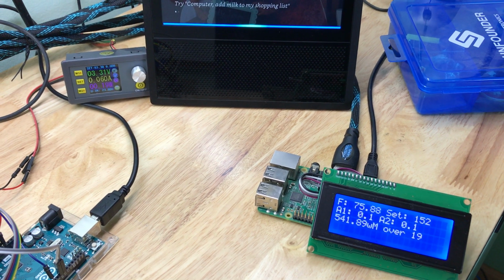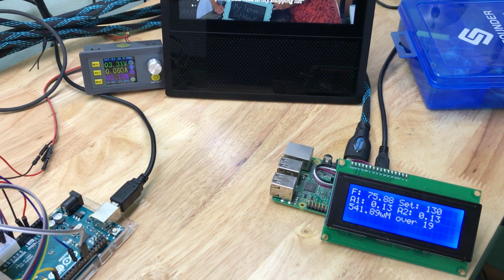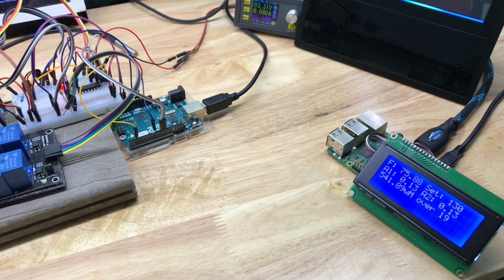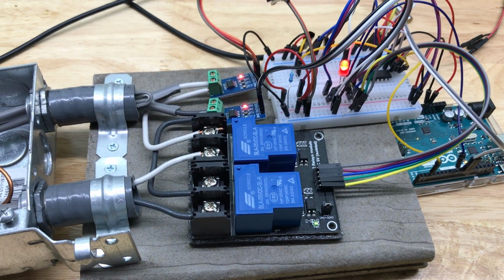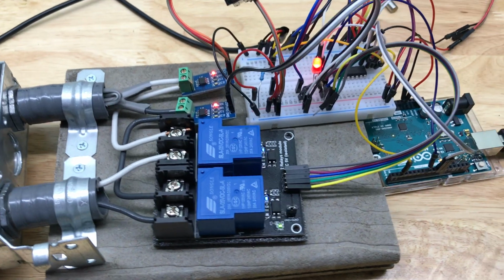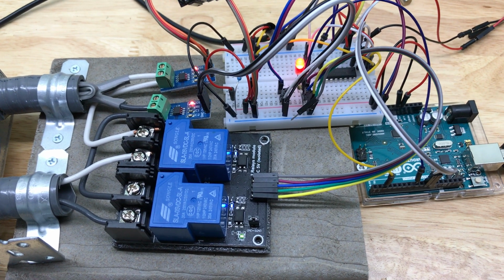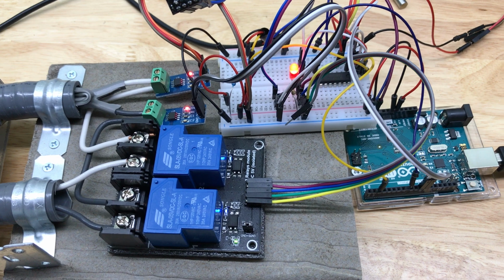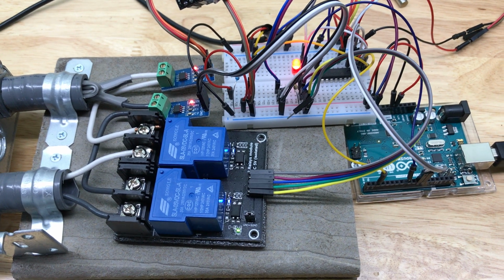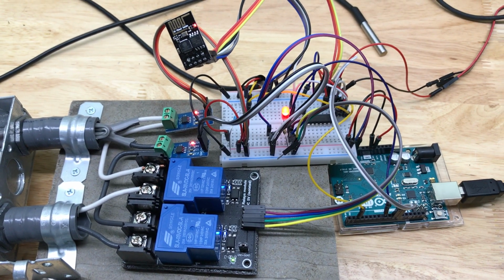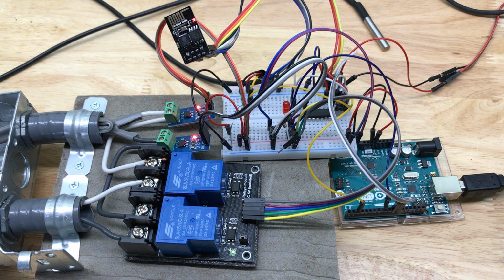Computer, set the hot water to 130 degrees. Hot water is set to 130. Computer, set the hot water to 50 degrees. Hot water is set to 50. Next time it takes a temperature reading, we should see this go off. There it goes.